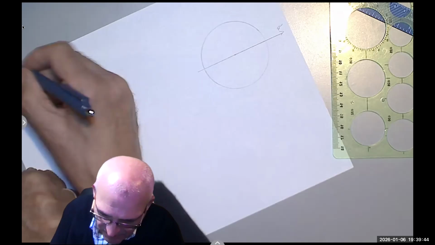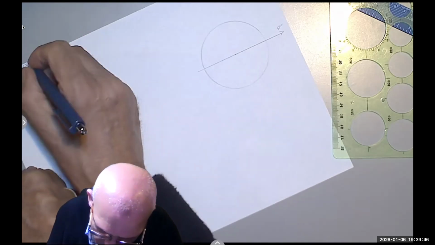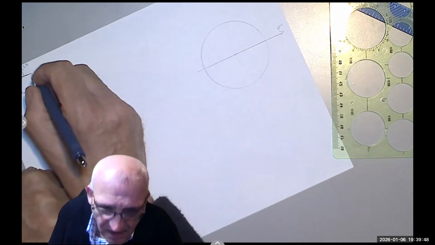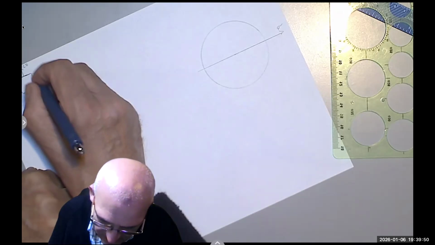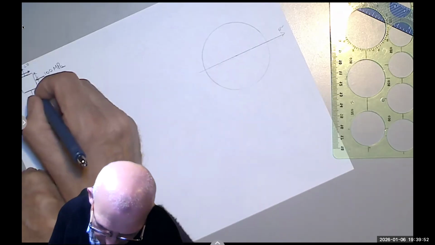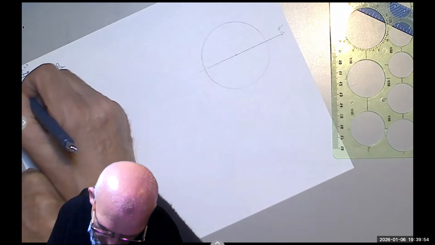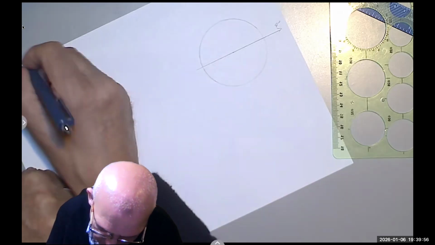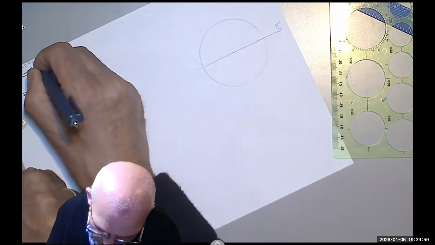Okay, so let's make that 80 then. Let's make that 80 pascal. The shear, 80. Of course, all of them megapascal.